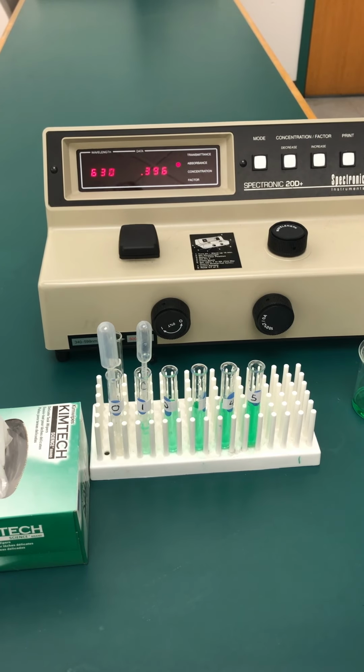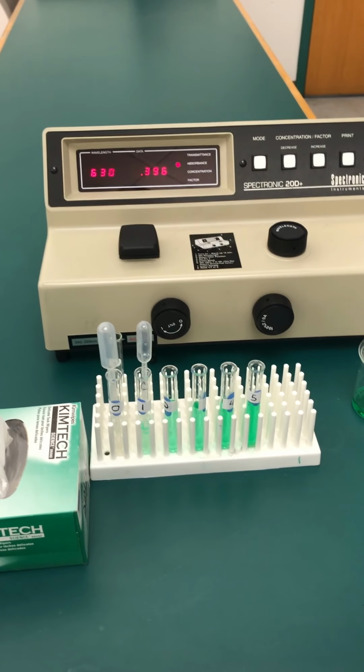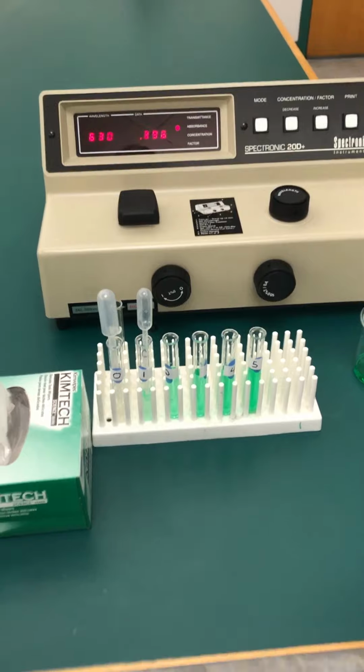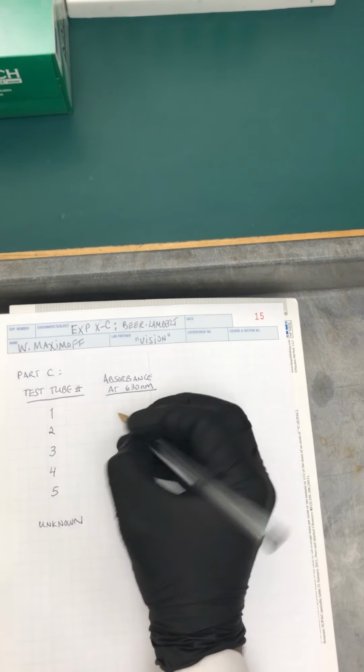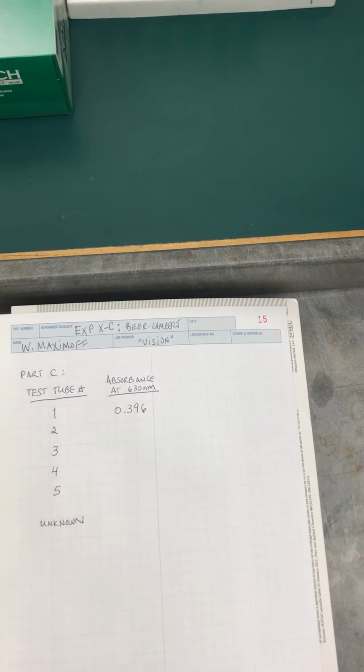It's reading 0.396. So I'm going to come back here to our lab notebook that Wanda had set up for us, and we're going to write that number down, 0.396. We typically don't have units for the absorbance because, as we saw in the introduction, it's a logarithmic kind of function. Okay, so I'm going to continue.